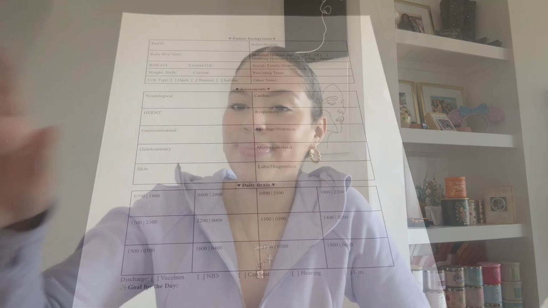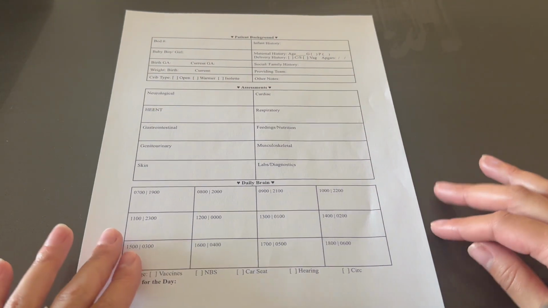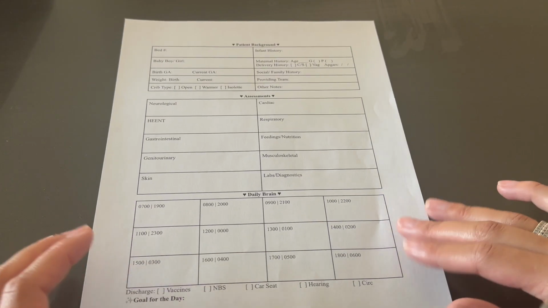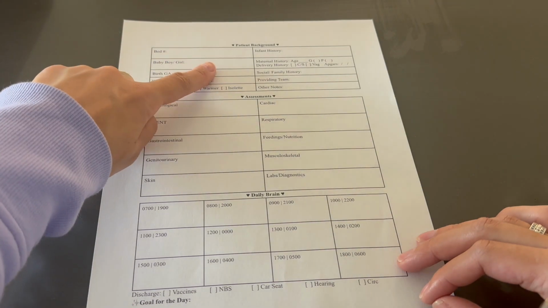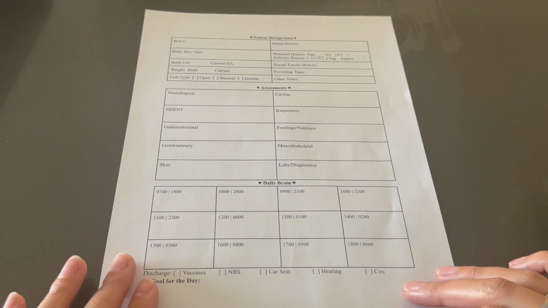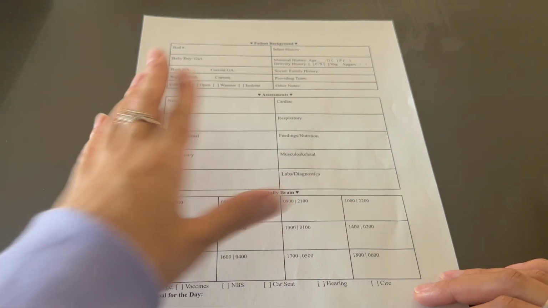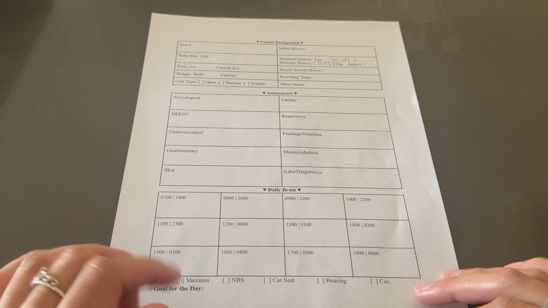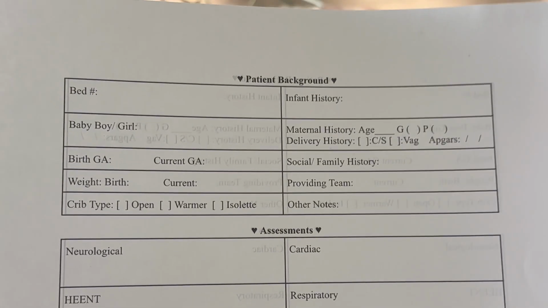Let's do it. All right, so this is a little overview of my actual report sheet. I have three categories, so we'll go over each, and I'll zoom in on those. We have patient background, assessment, and daily brain. This is something that I felt was everything that I needed. When I did my research, I found a bunch and I just put everything in one and made it look like this because it's easy for me. So let's start with patient background first.